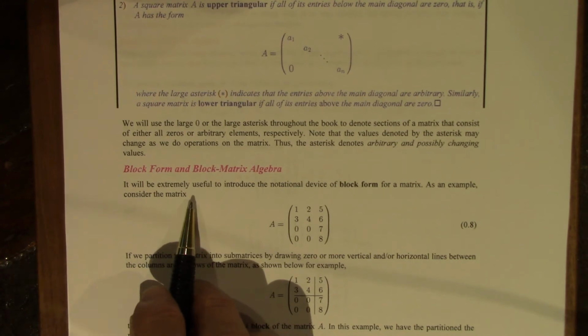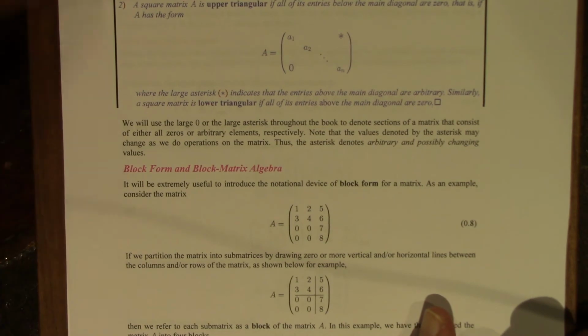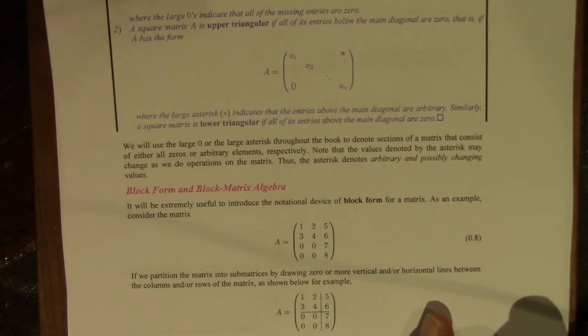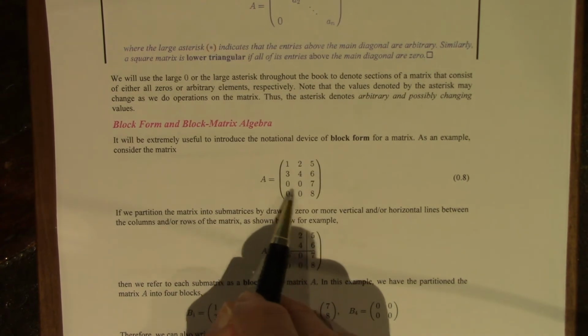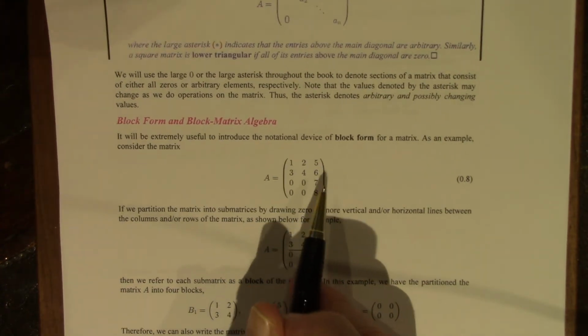It is going to be extremely useful to introduce a notational device for matrices called the block form of a matrix. Just to give you an example, consider this matrix. It's got 4 rows and 3 columns.